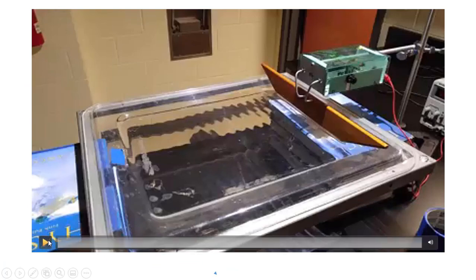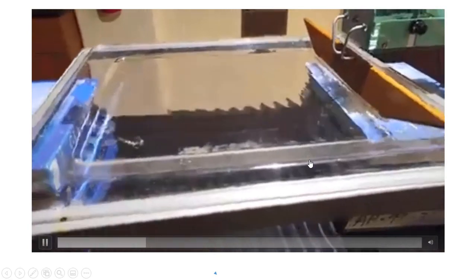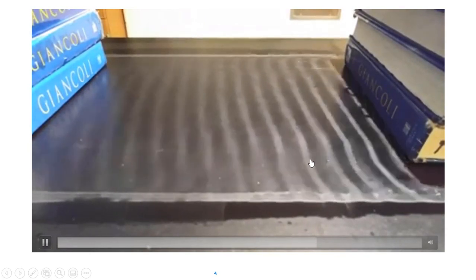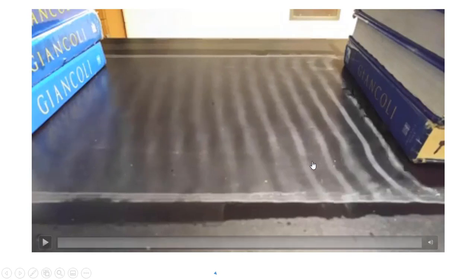So this is another video to show a plane wave produced by a ripple tank. If we see at the bottom of the screen, this is the straight line or the plane wave. We have the bright and the dark colors alternately.